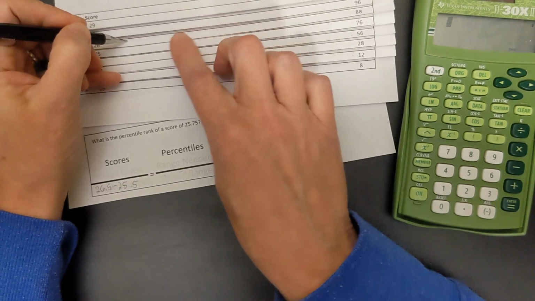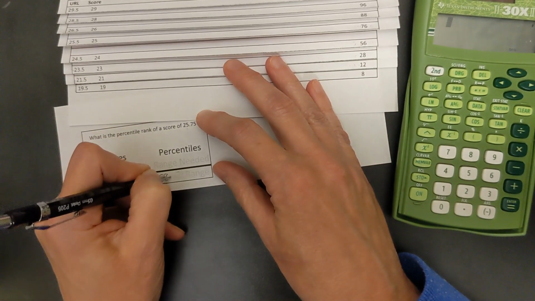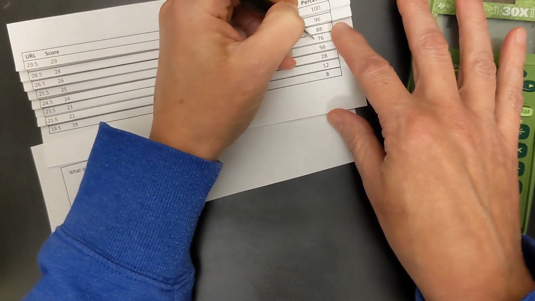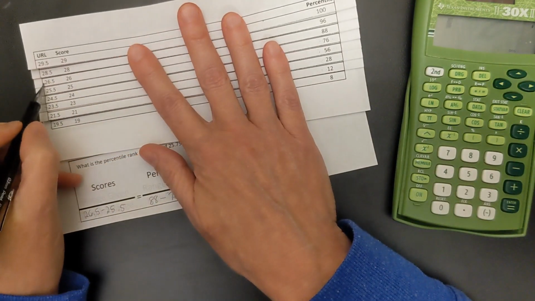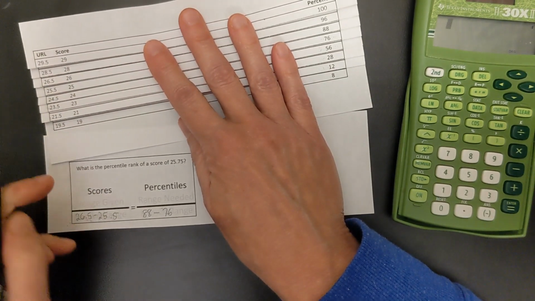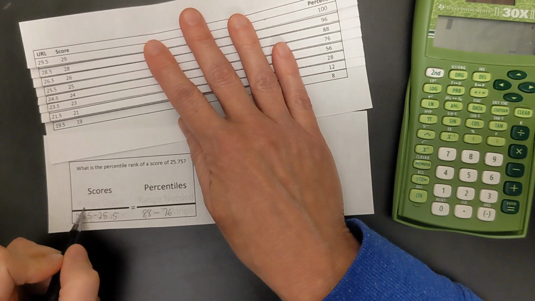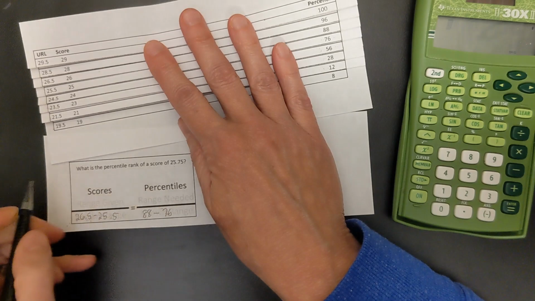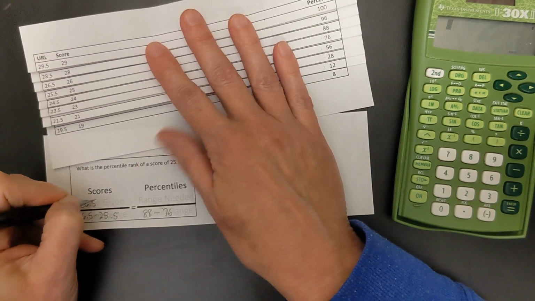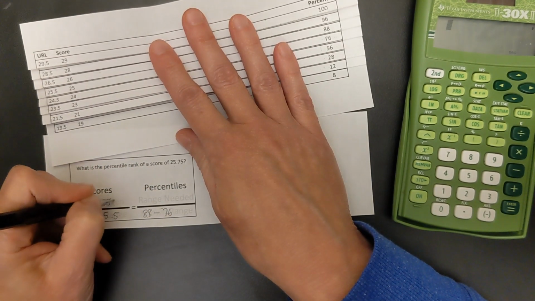All right, so 26 is associated with 88. So the known range on that side is the 88 minus 76, which is associated with these two. All right. We're solving for a percentile, so the range given is the top of this, 26.5, minus the score they gave us, 25.75.